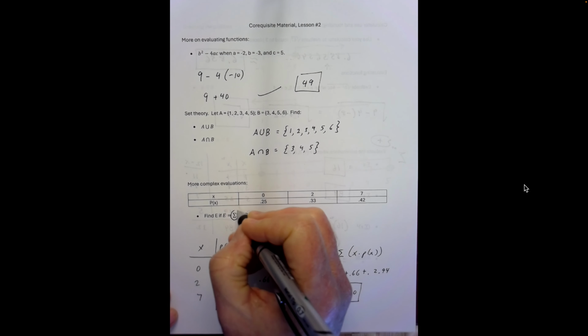So in creating these sums of x times p of x, I think it's important to get organized and put our information in a table. So the first thing I need to do is do what's inside the brackets. So take the x times the p of x, which I did. 0 times 0.25 is 0. 2 times 0.33 is 0.66. And 7 times 0.42 is 2.94. Then I implement the summation. I add up 0 plus 0.66 plus 2.94 to get 3.60.